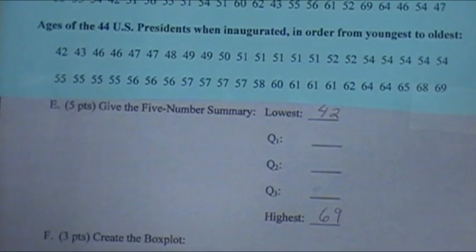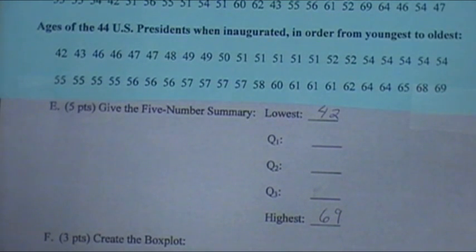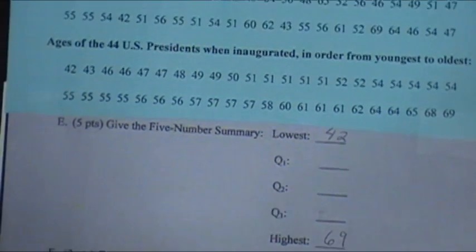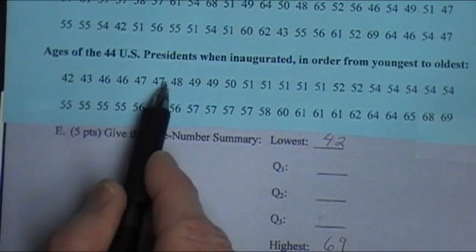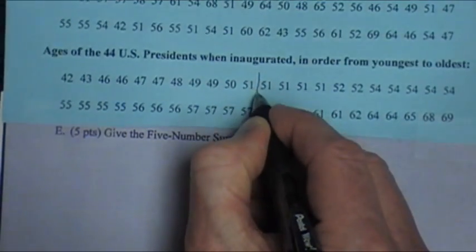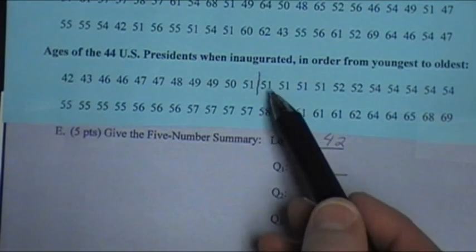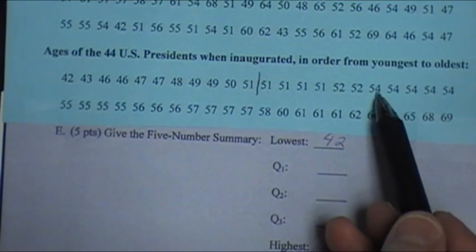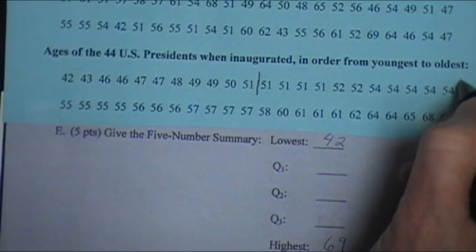My quartile number 1 is going to be the value that separates the lowest 11 values from all the others. So let's count: 1, 2, 3, 4, 5, 6, 7, 8, 9, 10, 11. So my Q sub 1 is right there. The next 11: 1, 2, 3, 4, 5, 6, 7, 8, 9, 10, 11. Here's going to be Q sub 2.